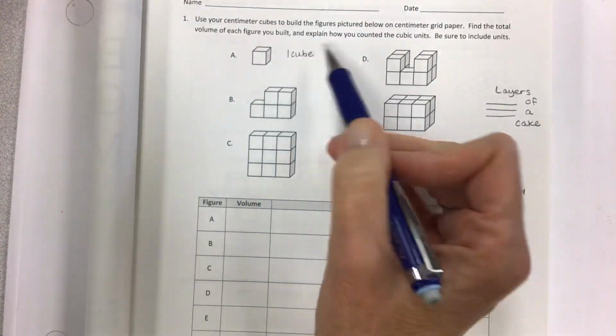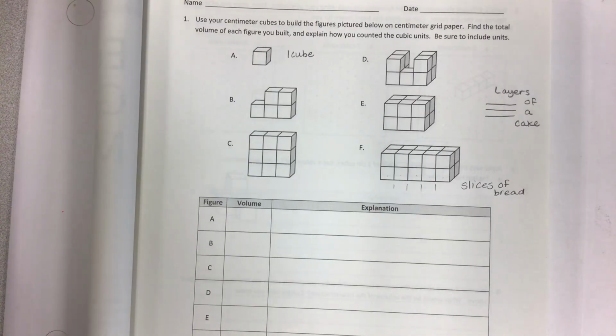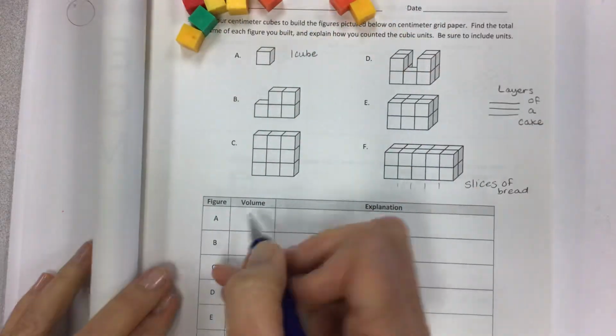So it says construct them. If you do have your unit cubes, if you've got your supplies at home, then yes, do construct them. The more time you spend working with these blocks, the better. And again, keep them away from your little siblings and your pets.